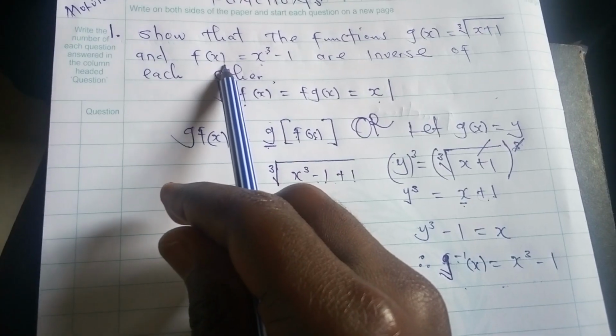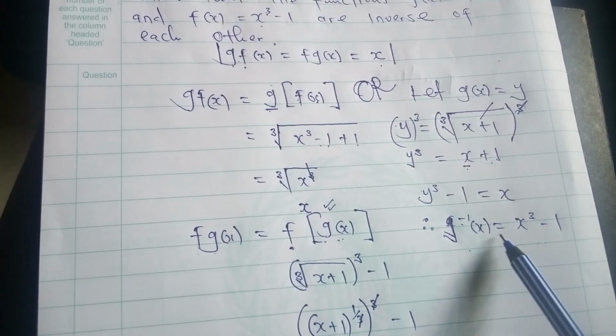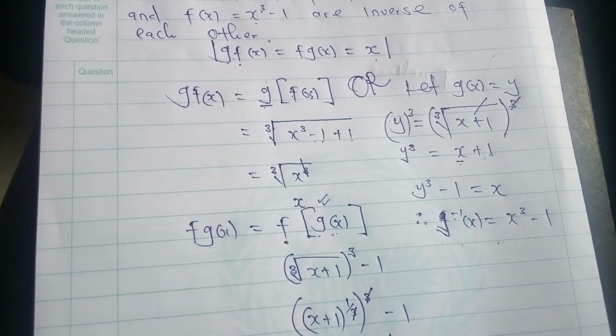f of x. So it means that since they are similar, both functions are inverses of each other.